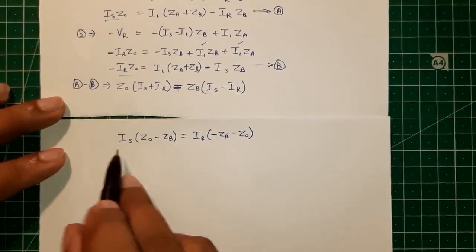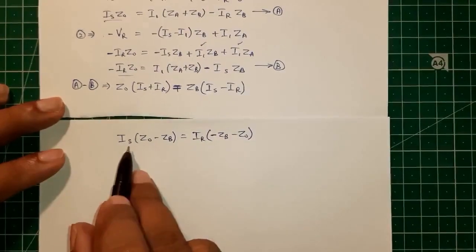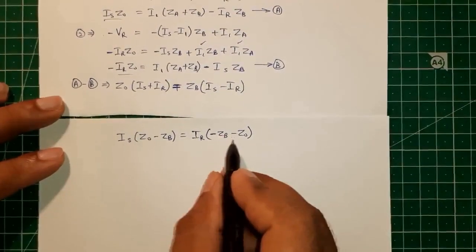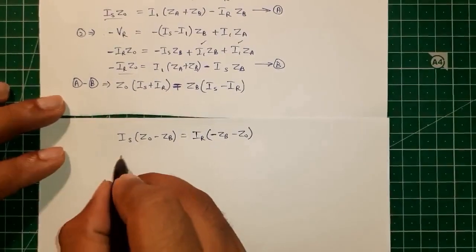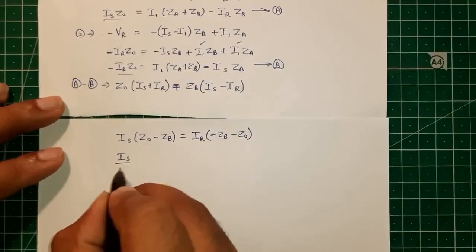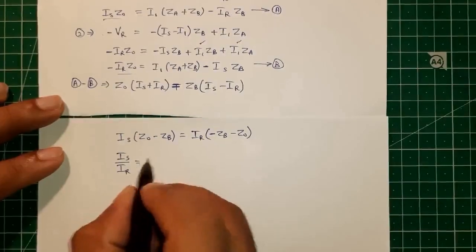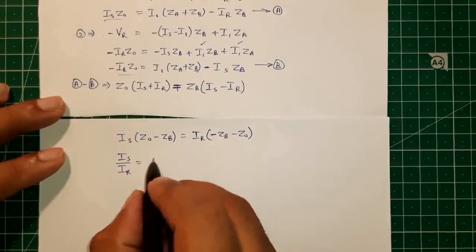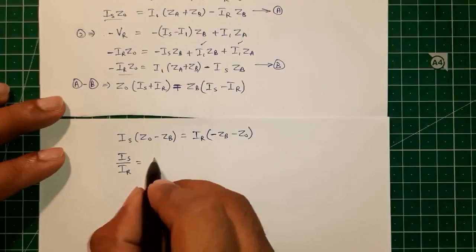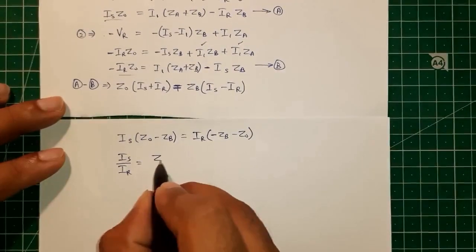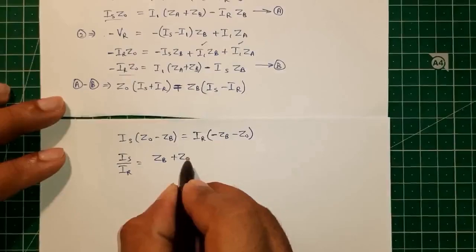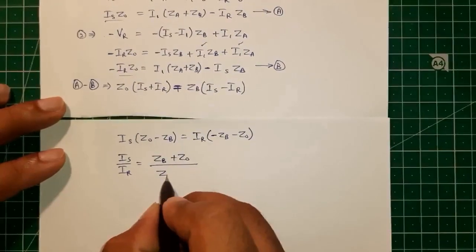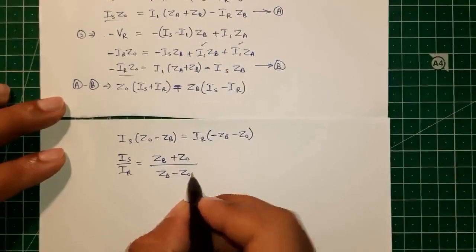Now we will bring IR to the denominator so that we have the ratio IS by IR, and we will absorb this minus sign within here. So we have IS by IR is equal to, in the numerator, ZB plus Z0, and in the denominator we have ZB minus Z0.